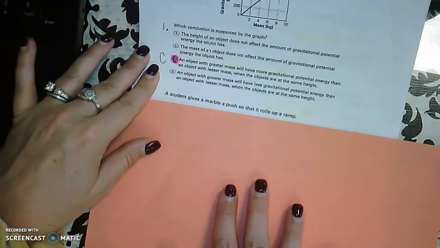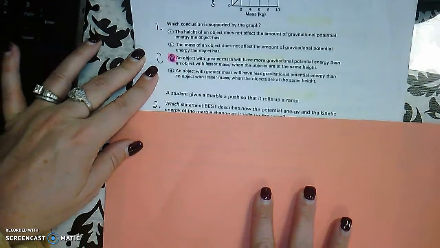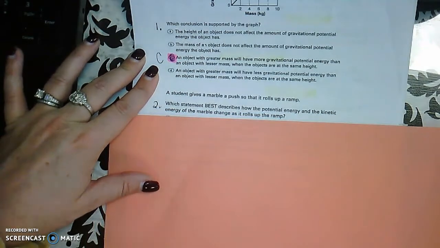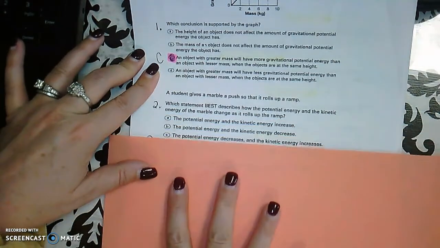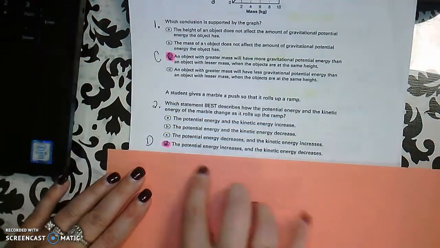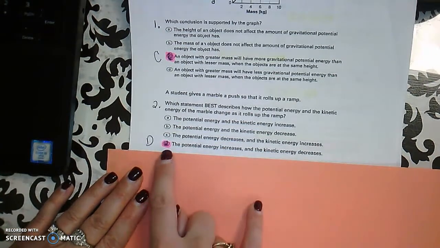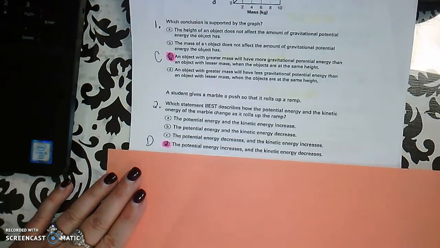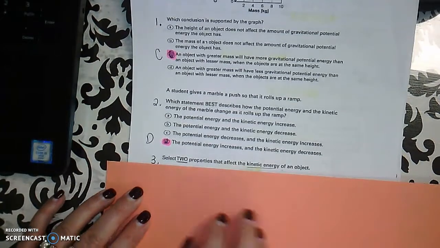All right, number 2. A student gives a marble a push so that it rolls up a ramp. Which statement best describes how the potential energy and the kinetic energy of the marble change as it rolls up the ramp? So for number 2, the correct answer is D. The potential energy increases and the kinetic energy decreases. So as it goes up the ramp, it's getting higher off the ground, so we're increasing potential energy because it's weight times height.